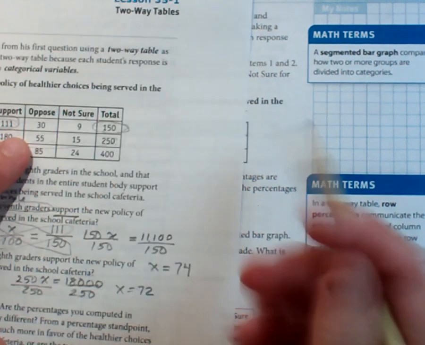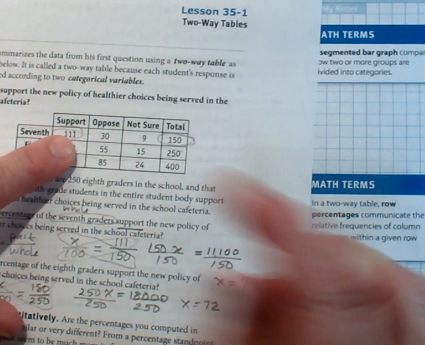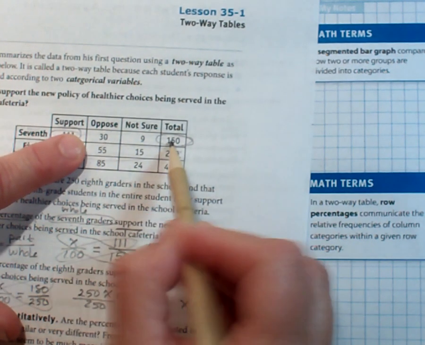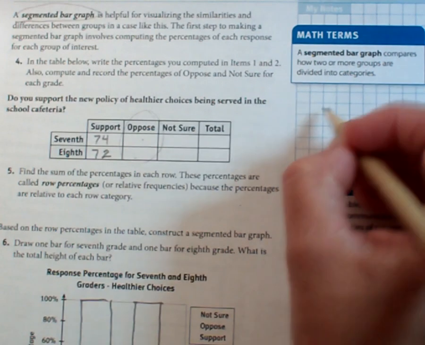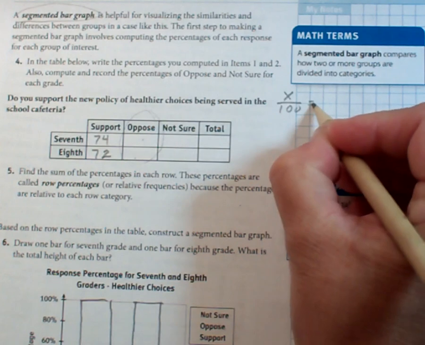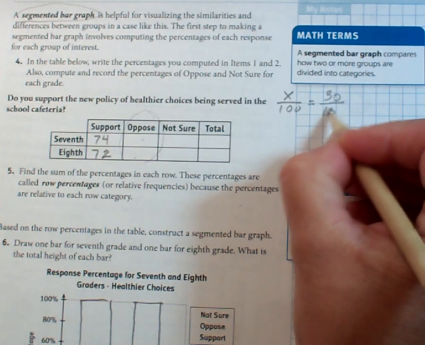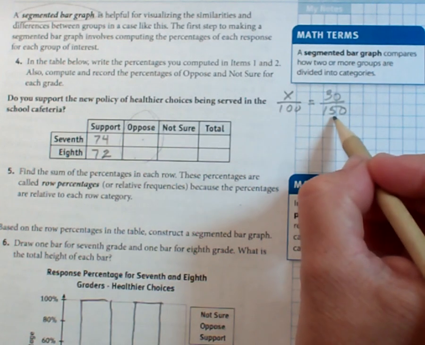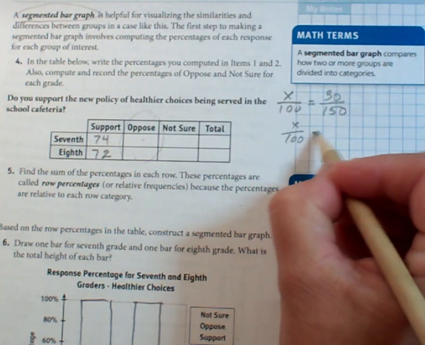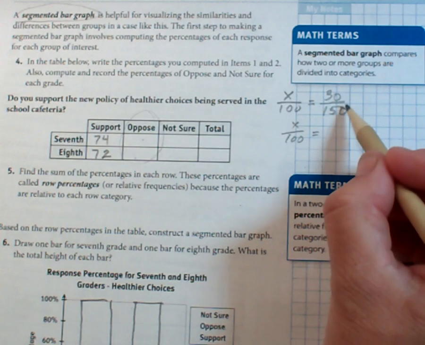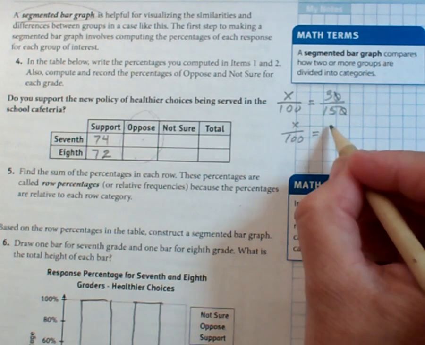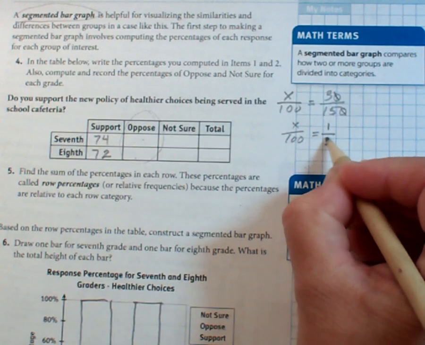Okay, so for 7th graders, I need the part over the whole. It's going to be 30 over 150. So let's just do that over here. So I don't know the percent, x over 100 is equal to 30 over 150. I can actually simplify this, which is going to make my math easier. So x over 100 is equal to, if I divide top and bottom by 10, I get 3 over 15. If I divide top and bottom by 3, I get 1 over 5.